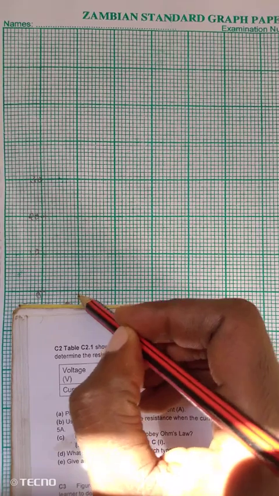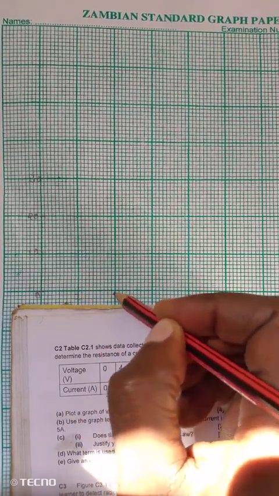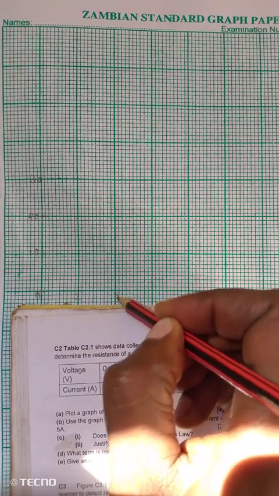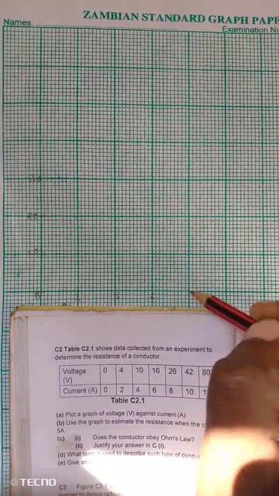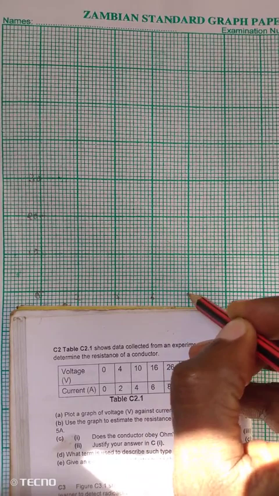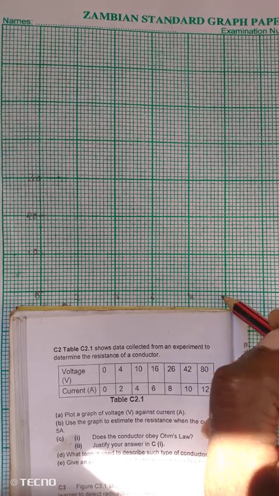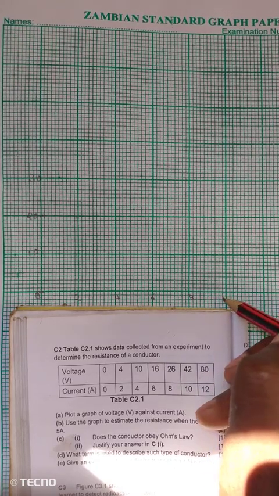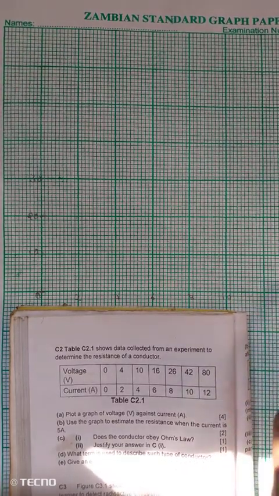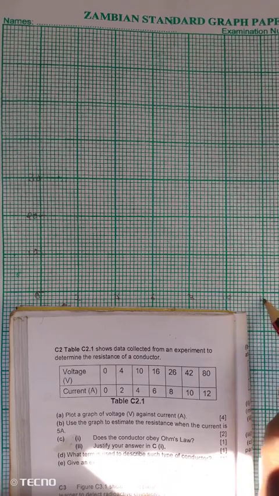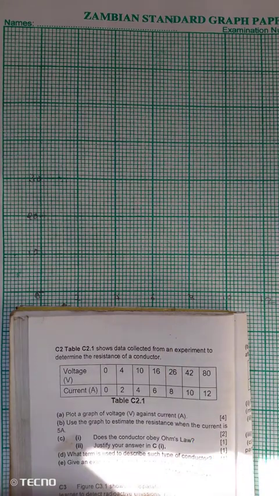So here we'll say 2, then 4, and then 6, then 8, and then 10, 12, 14. Yes. So that's how we are going to do it.